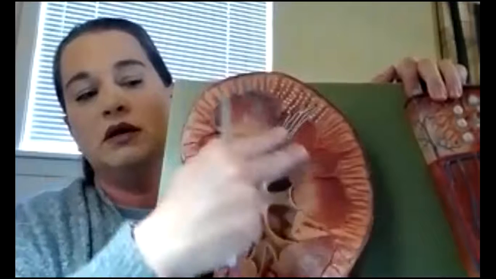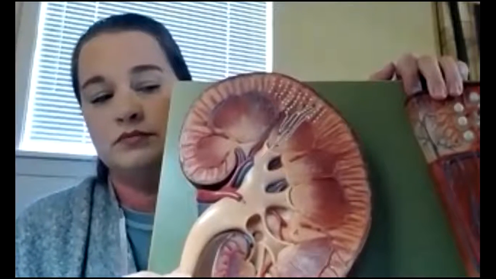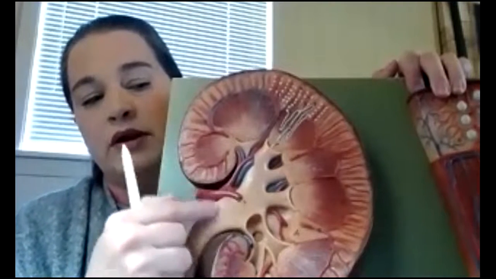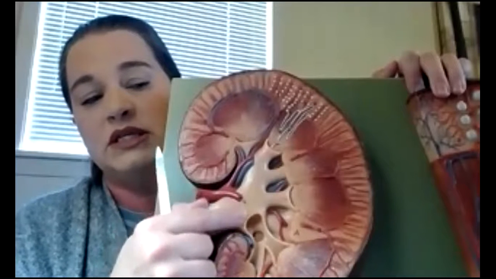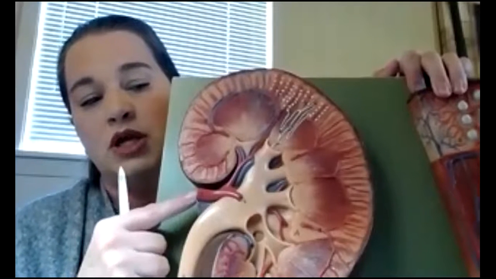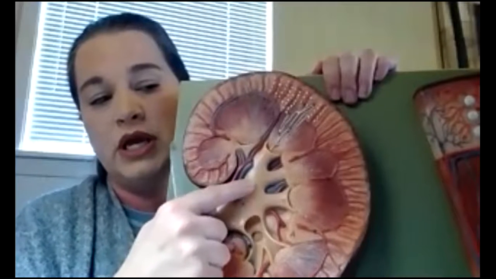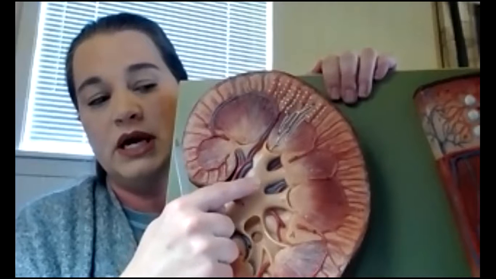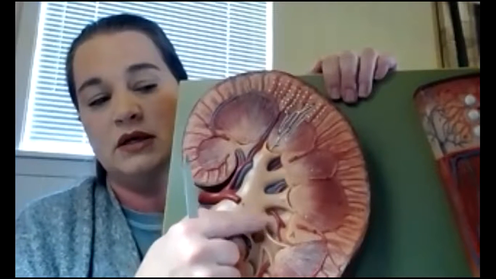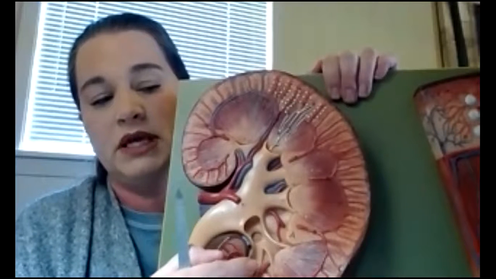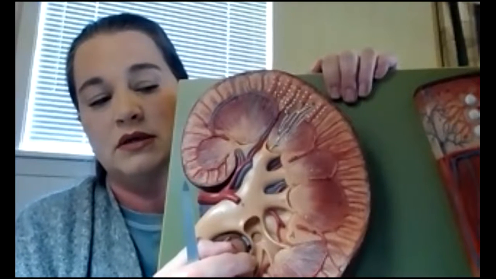So again, the whole thing is called a kidney. This tube exiting the kidney is called your ureter. This swollen area right here where the ureter is leaving the kidney is called the renal pelvis. You have your renal artery and your renal vein. The renal pelvis is going to branch into the major calyx. So here you're seeing a major calyx, and here would be a major calyx. And then your major calyx is going to split into your minor calyx.